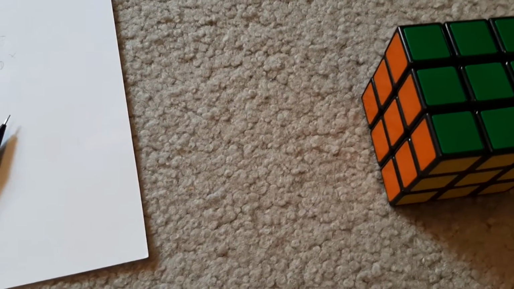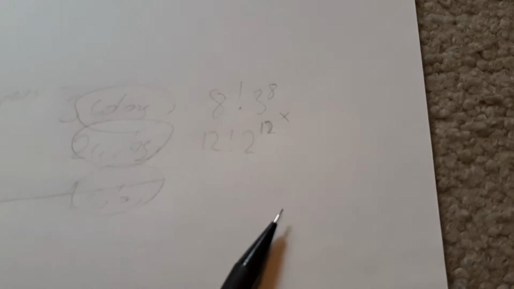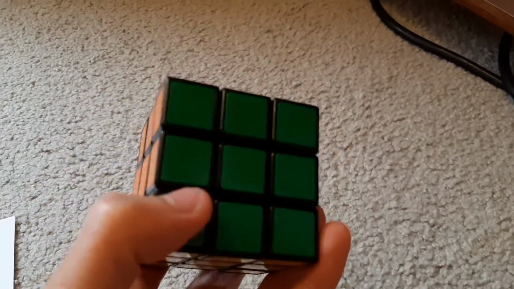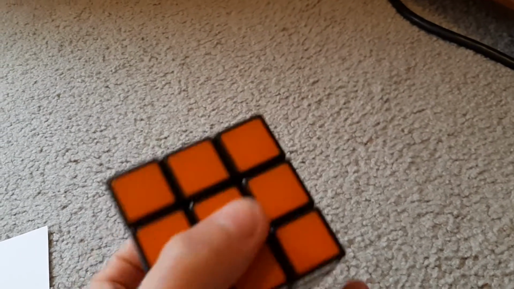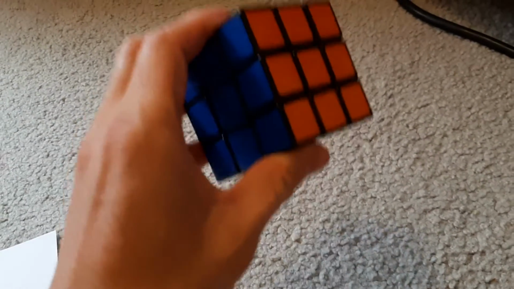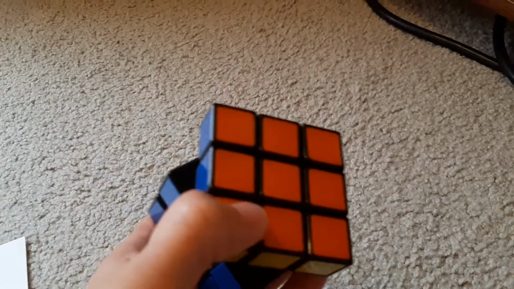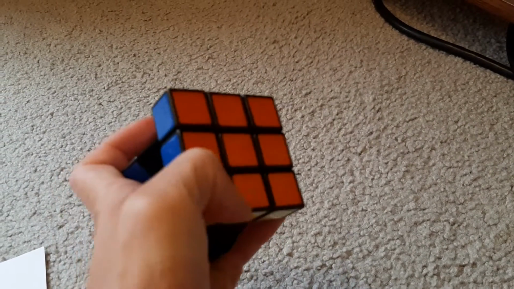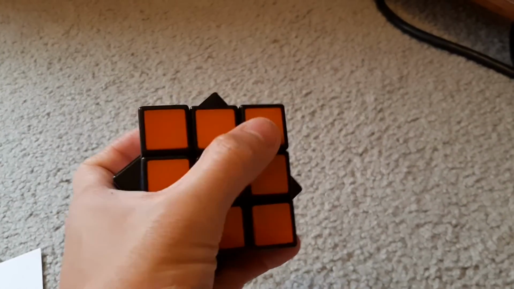But then what does that mean in terms of limitations with all the possible permutations? So if you think of it like you're orienting the stickers. The green's a little bit hard to see. So you're orienting one of the sticker's colors. With this, for example, all the pieces have in common the orange face, the orange color.